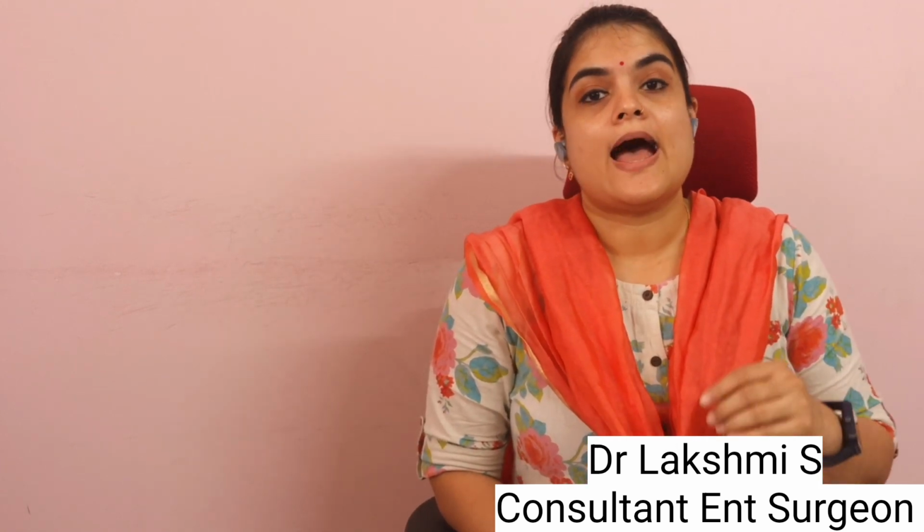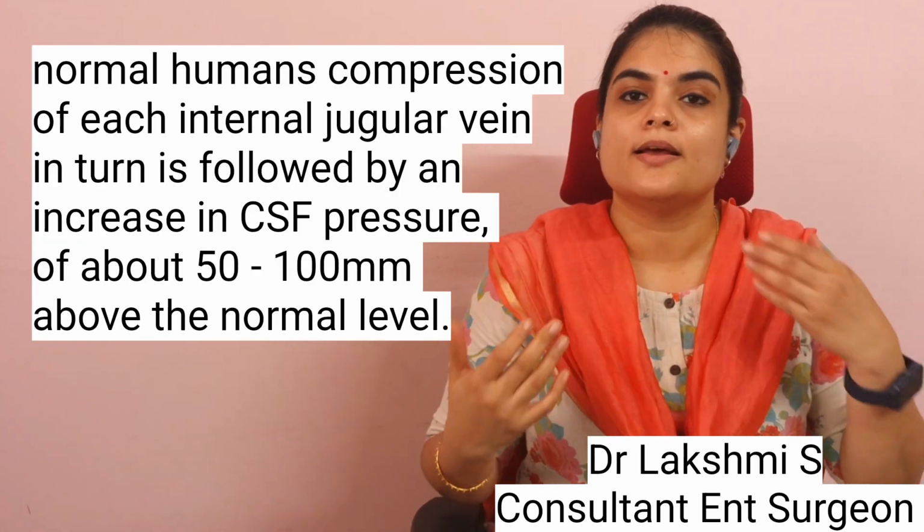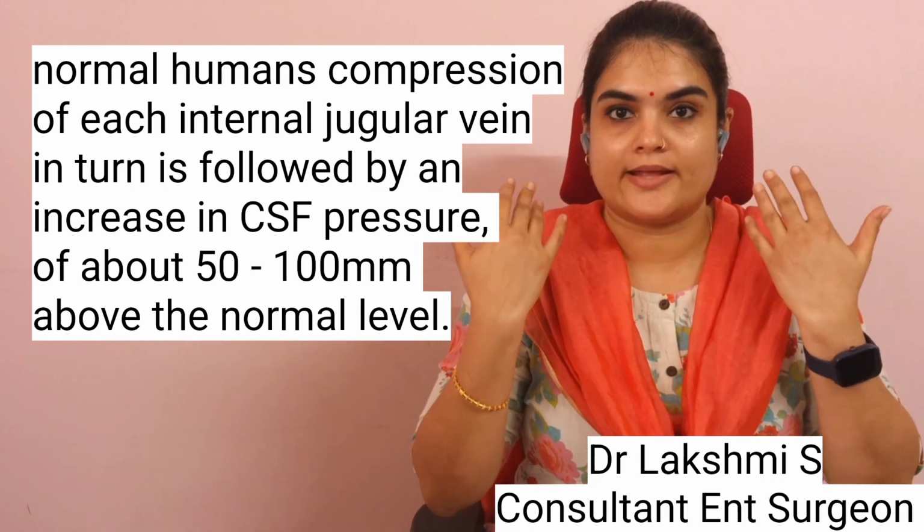So what we have to do is a lumbar puncture. Lumbar puncture is done, the manometer is connected, and the normal CSF pressure is recorded. And the increase in pressure is recorded by compression of one side, the other side, and both sides together.